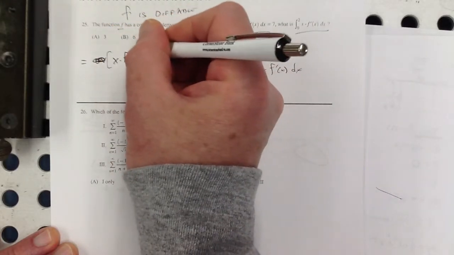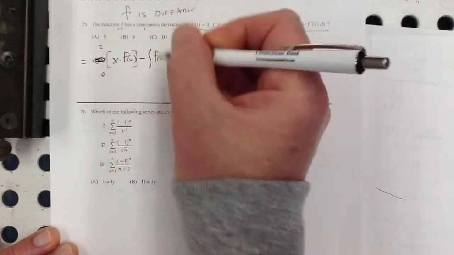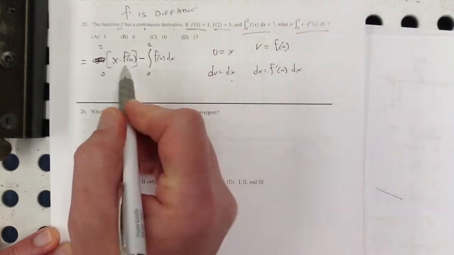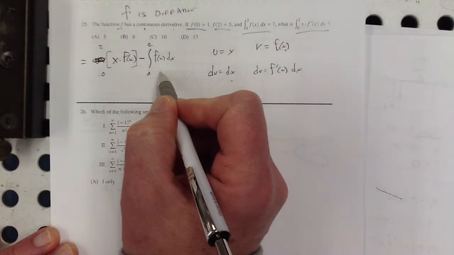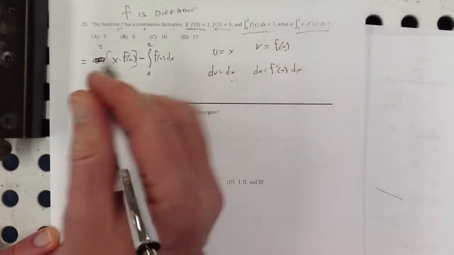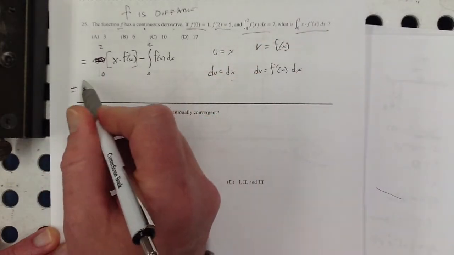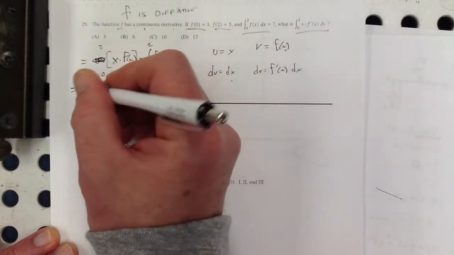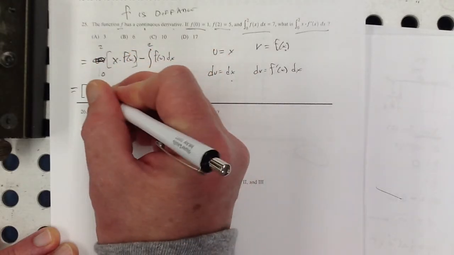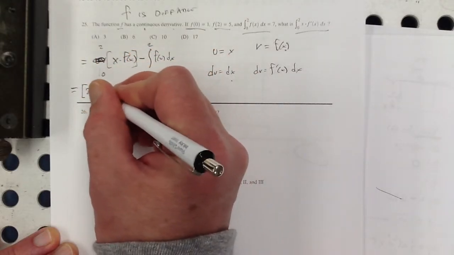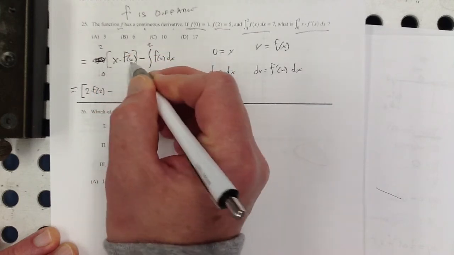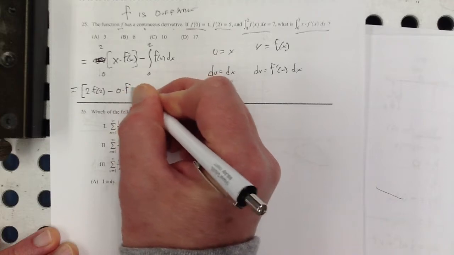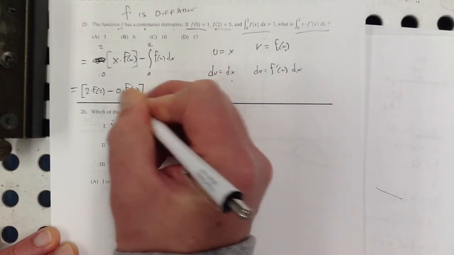This part we already evaluated, right? But I still have to plug in the 2 and the 0. I think we have everything that we need now. So plugging 2 into this gives me 2 times f of 2, minus plugging 0 into this gives me 0 times f of 0, and of course that's going to go away.